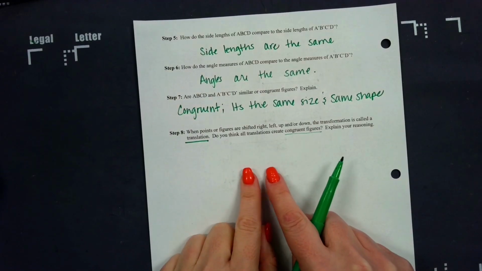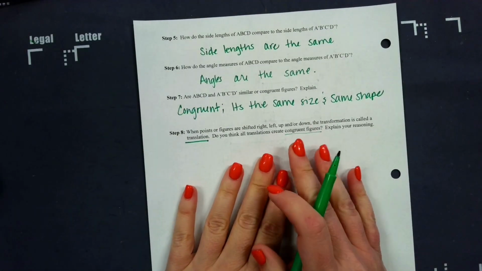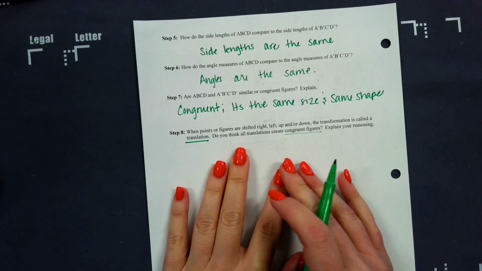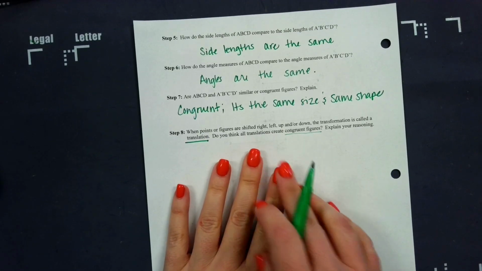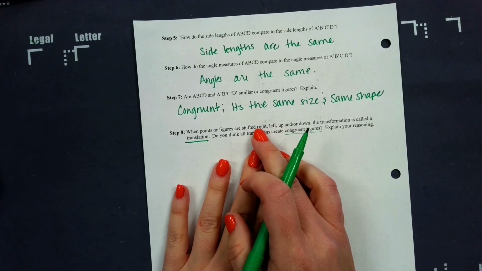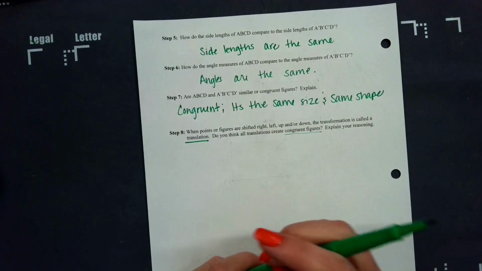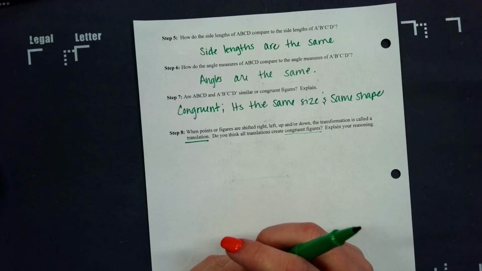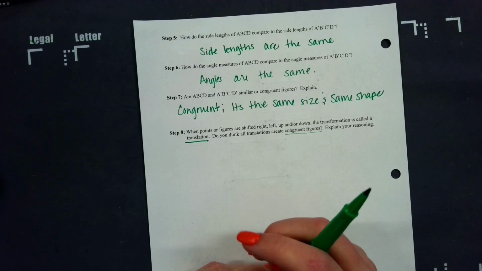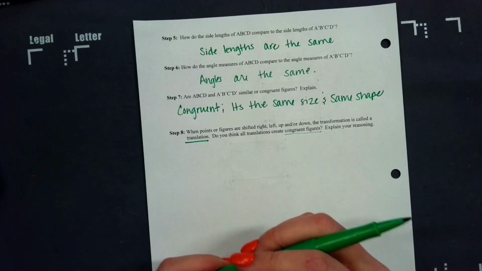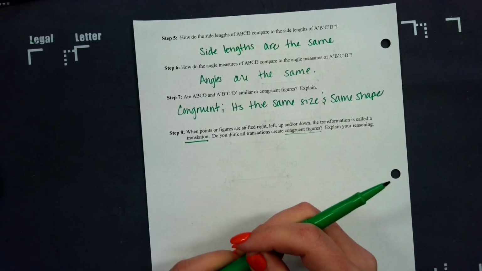All right. This was not really meant to be a trick, but it kind of is. If I'm only ever shifting the figure right and left or up and down, am I ever going to change its size? If I'm just moving it right, left, or up, down. So if I never change its size, is it always going to be congruent?